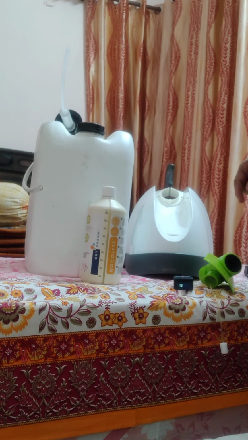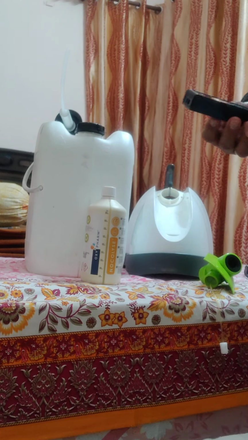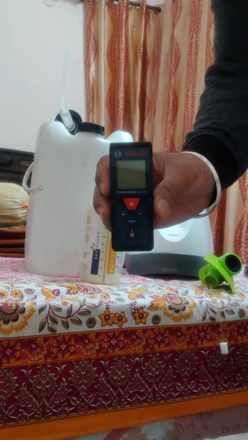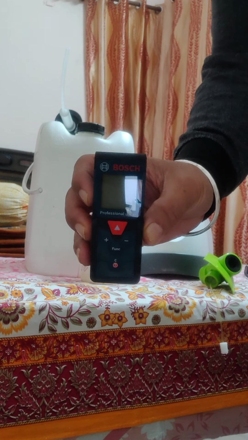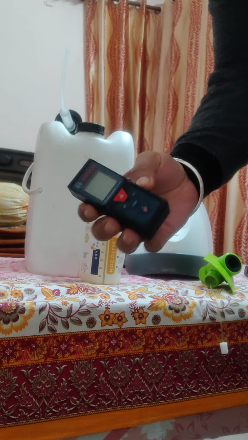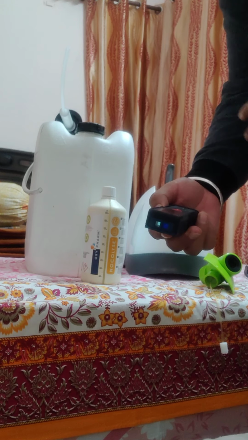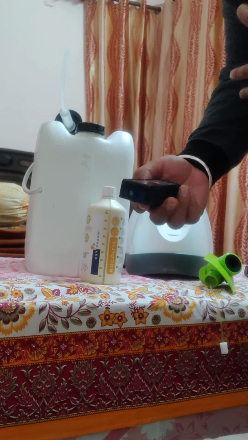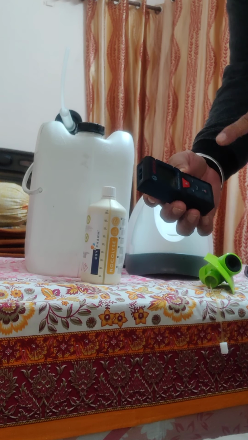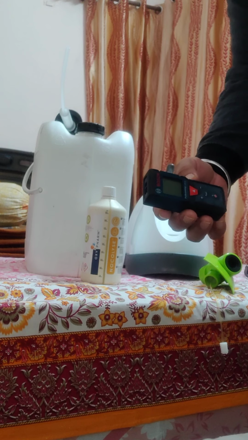Now, before I start, I would like to show you this instrument, which is called GSM 40, which comes from the company Bosch. This is available online and is used to measure the size of the rooms or any office areas where you are using these machines. The benefit is that this instrument measures the volumes.